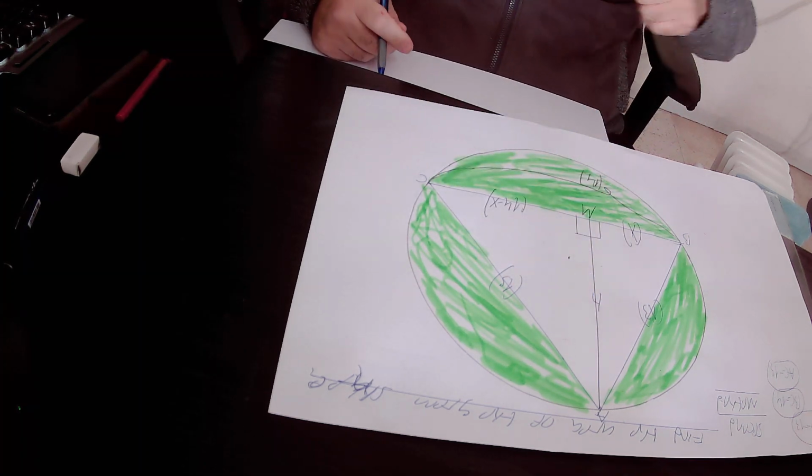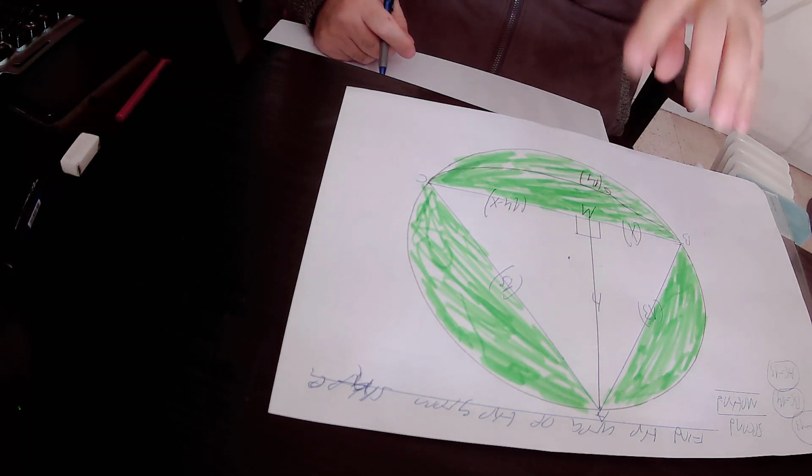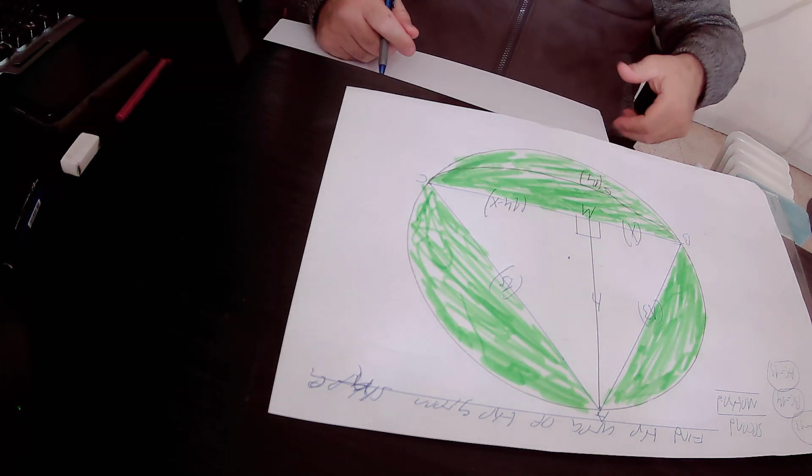In the next step, I will copy the right triangle, triangle ABM, in the new page, and we will implement on this right triangle the Pythagoras theorem.